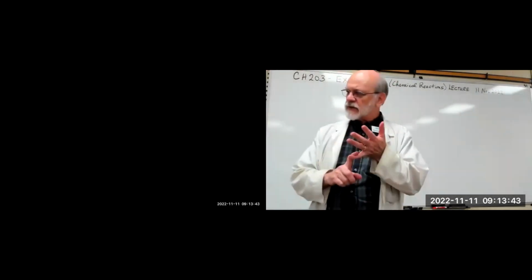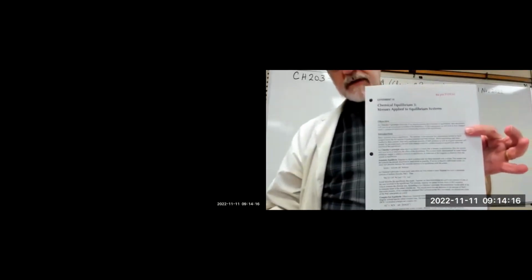Okay, chapter 9. We got chapter 9 this week, and we got chapter 10 next week, followed by Le Chatelier's principle. Let me get that copied. So you'll know what you're looking for. Here it is. This is the lab we're going to be doing next week. Looks like that. And that's in Brightspace.